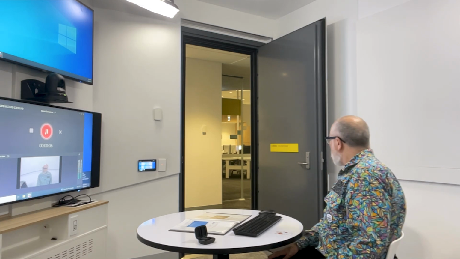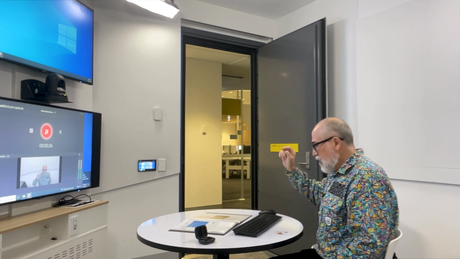So I have decided to test out the Res Hub Studio, which I'm in at UTS. This is a facility that is available for staff members and students, research students. I thought I would check it out because it's all set up with the lights and the good camera, the microphone. I am recording on this device.